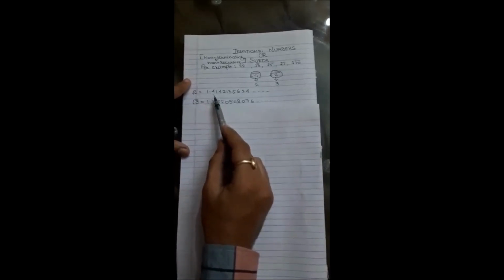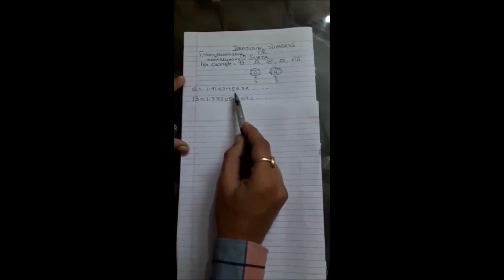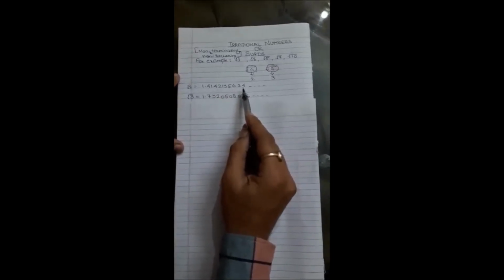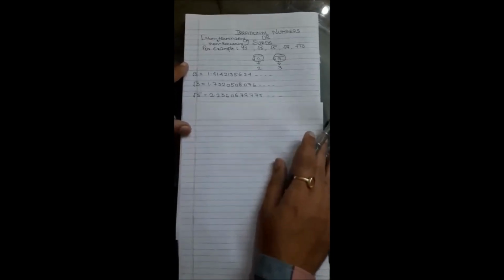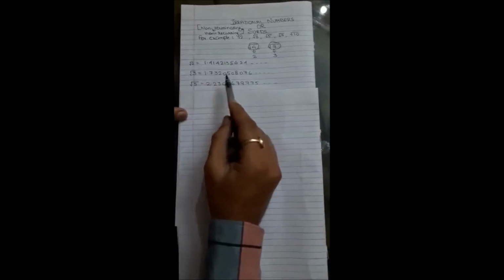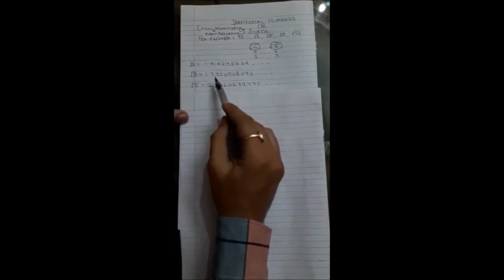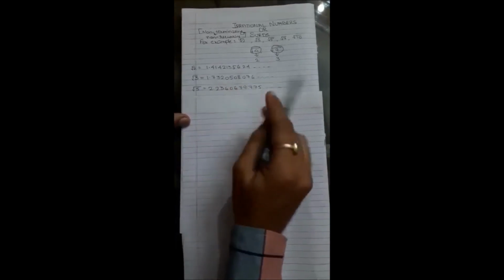Now you can see root 2 is 1.4142135624 and so on. So this is non-terminating as well as non-recurring. Root 3 is 1.7320508076 dot dot dot, and it means they are non-terminating and non-recurring.